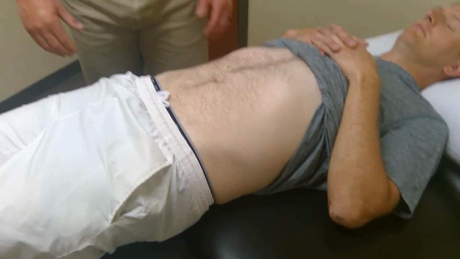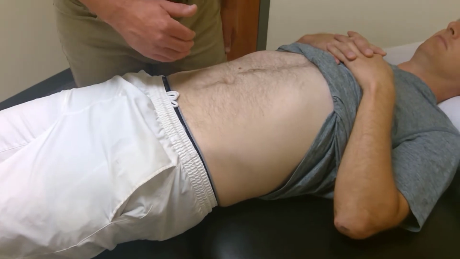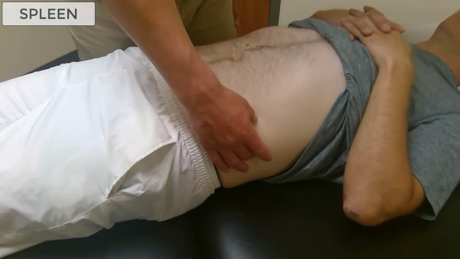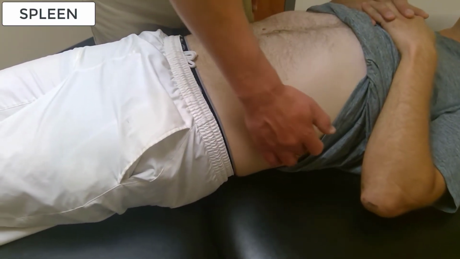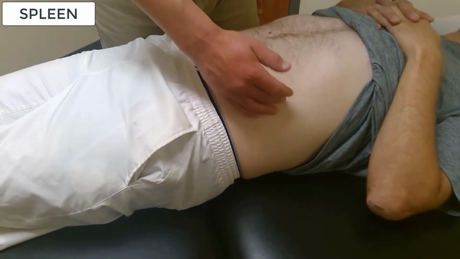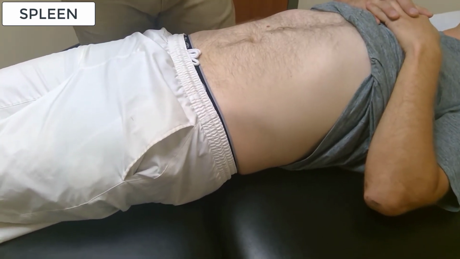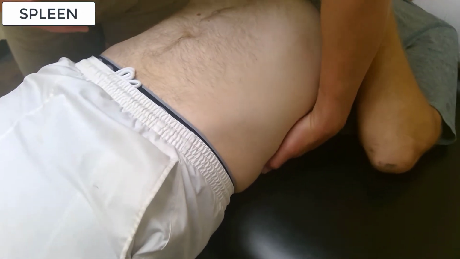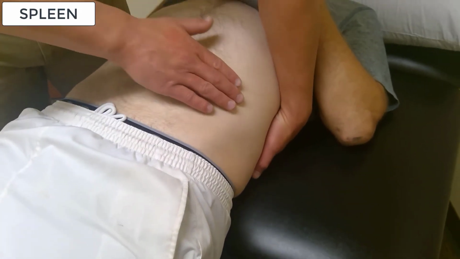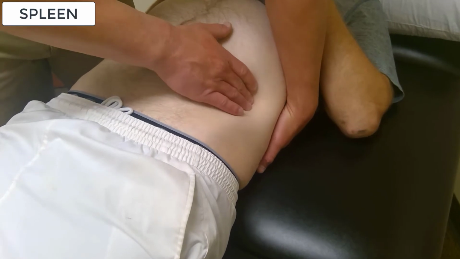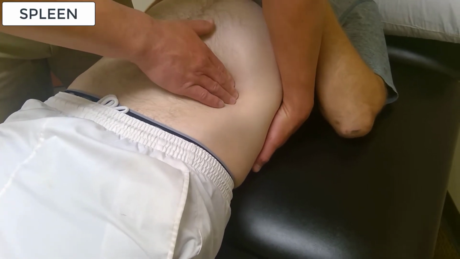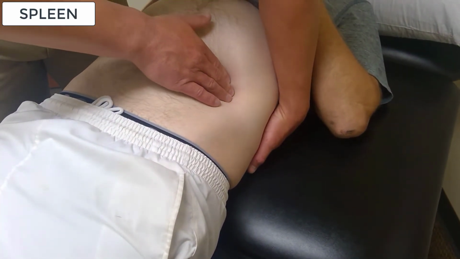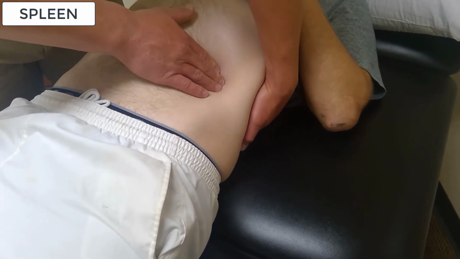Okay, for the spleen, we know that's under this left lower rib cage right here. So from the right side of the patient, I'm going to take my left hand and put it under the bottom of the rib cage right there. Then I'm going to take my right hand and find that lower rib cage and try to come underneath that lower rib cage as I'm lifting up.